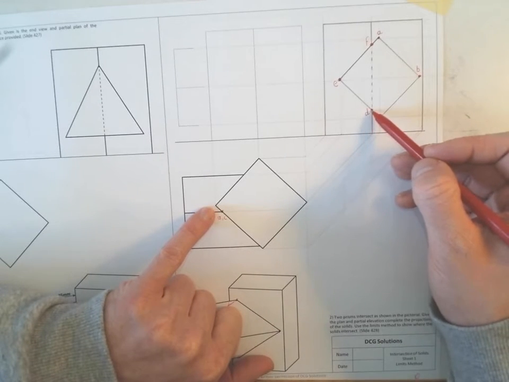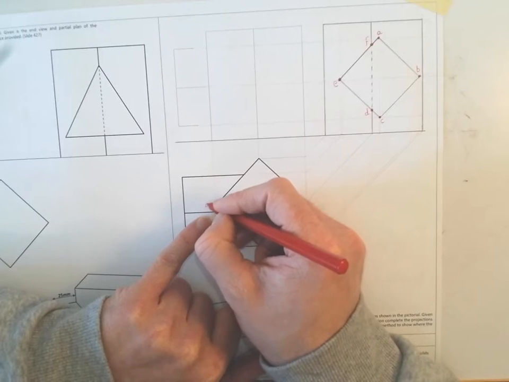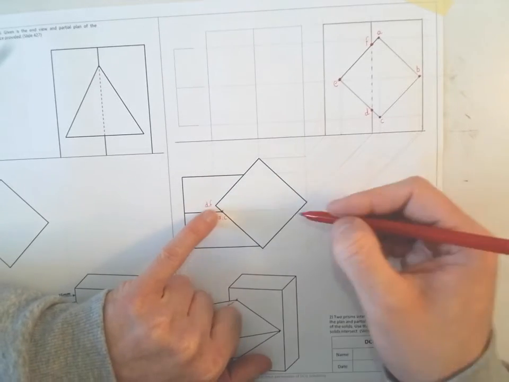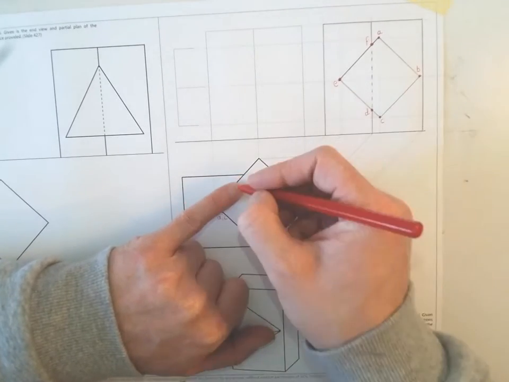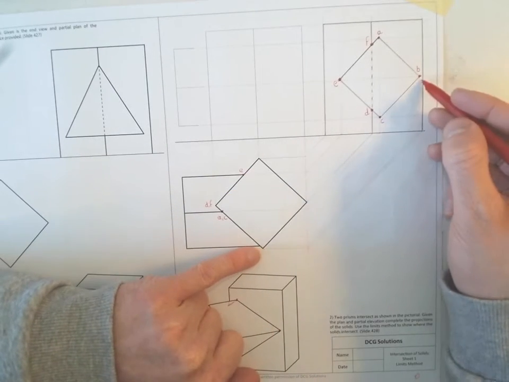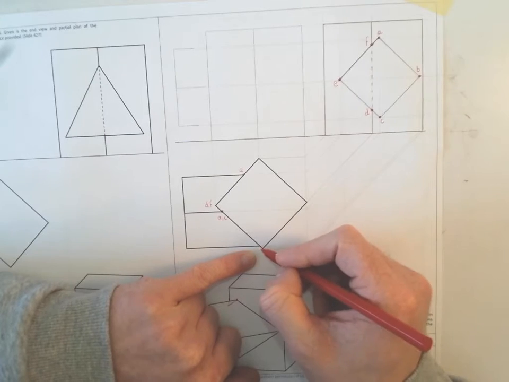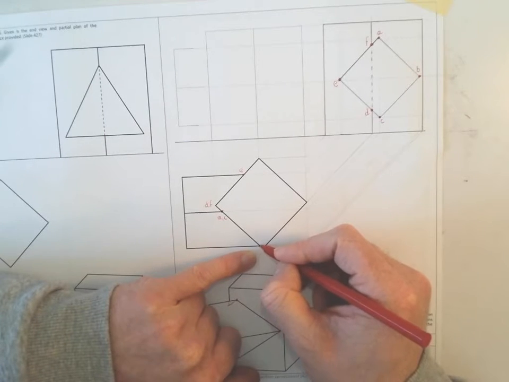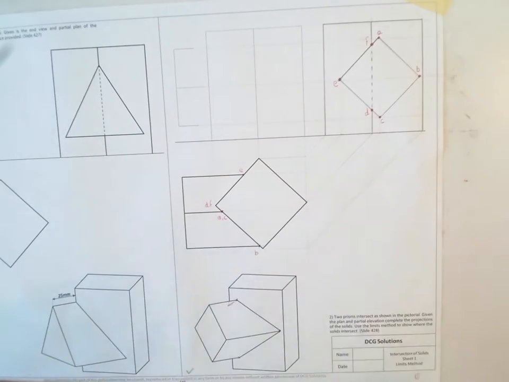That would be D and F. That would be E. And that would be B. And we have all our points.